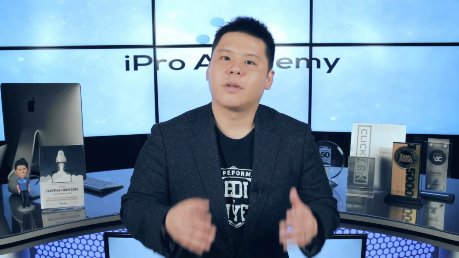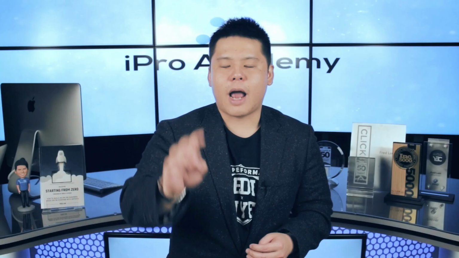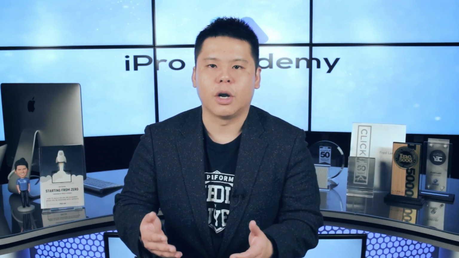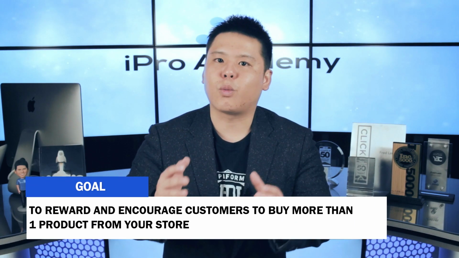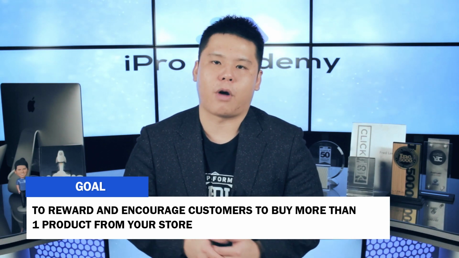Now, app number 4 is called the quantity discount. It is super important for you to understand that with print-on-demand businesses, people don't just come and buy a single unit. They don't just come and buy a single t-shirt. They will browse around your store and look at maybe other t-shirt designs or other hoodies or mugs or other merchandise that you have uploaded into your store. Now, you want to really reward and make these customers buy more than one product from you.